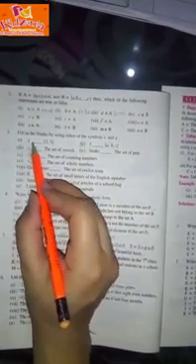Question number 3. Fill in the blanks by using either of the symbols element or not an element. Question number 1, 1 is in the set {2, 3}. No, 1 is not an element of the set {2, 3}. B is in the set {A, B, C}. Yes, B is an element of the set {A, B, C}. So we write the symbol element.